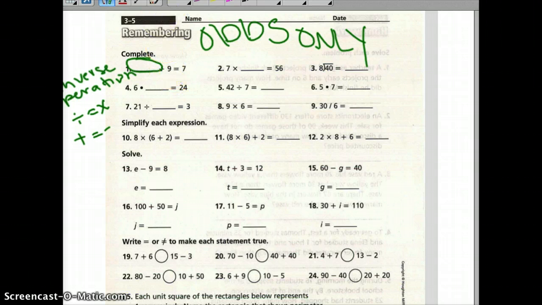So if I have a division problem here that I'm trying to solve, and I use the inverse operation, I know 7 times 9 equals 63. So 63 divided by 9 must be 7. Use that to also help you here. 21 divided by what equals 3? Or 3 times what equals 21?